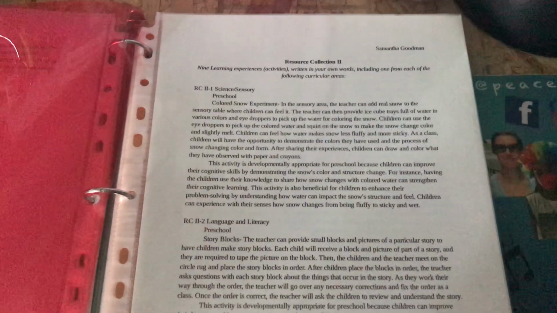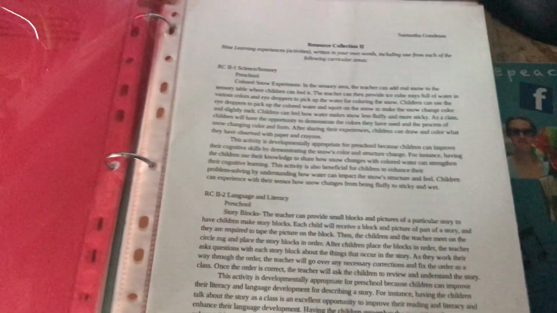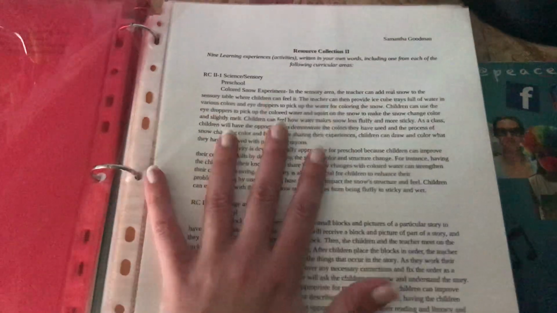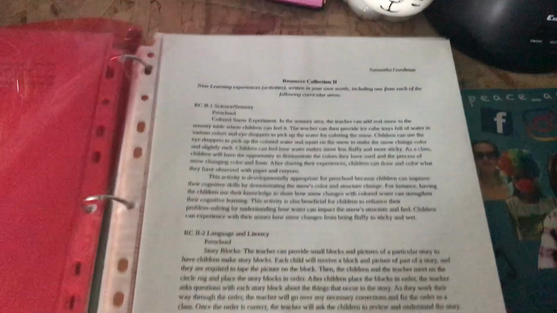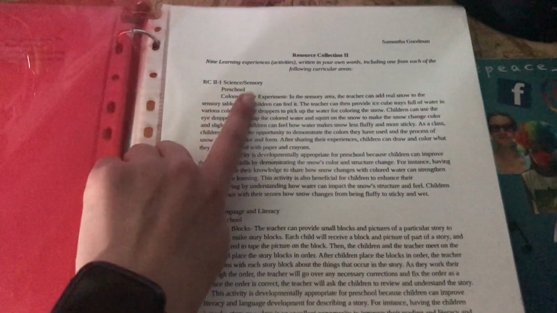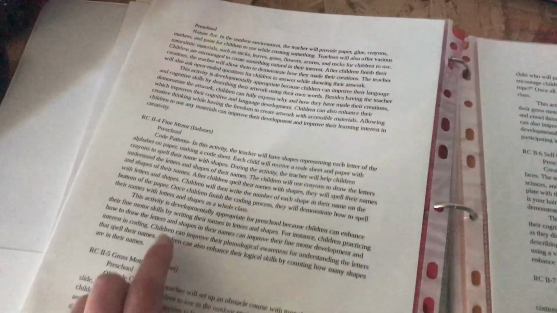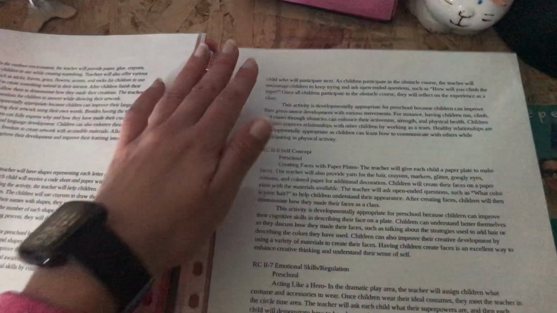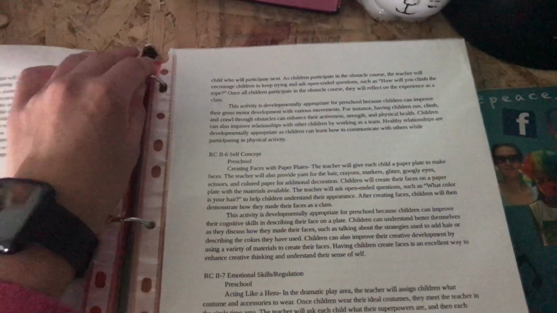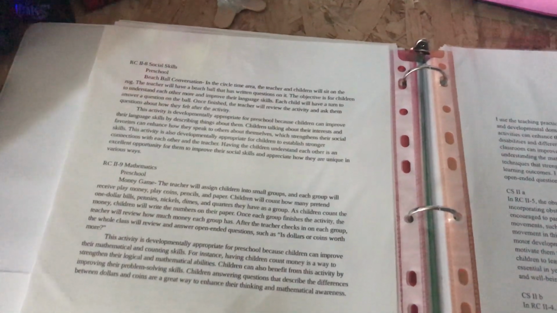And here is tab E, and this is resource collection 2, and this is the 9 learning experiences I've incorporated in this resource collection. And I incorporated science and a sensory activity, a language and literacy, creative arts, fine motor, gross motor, self-concept, emotional skills and regulation, and then social skills, and then mathematics. So they're all my 9 learning experiences that I've incorporated in here.